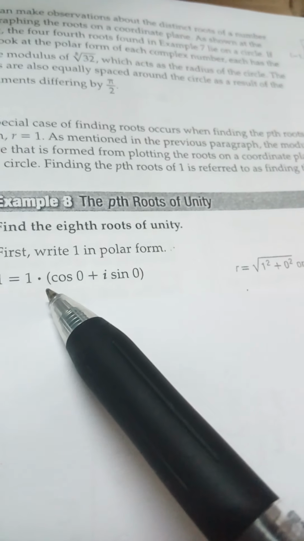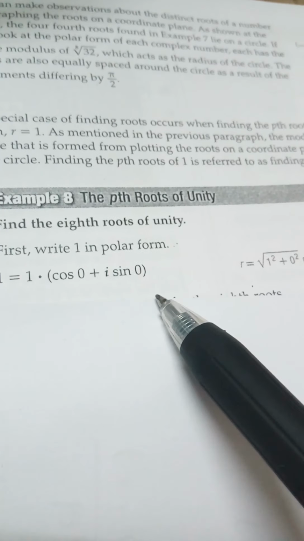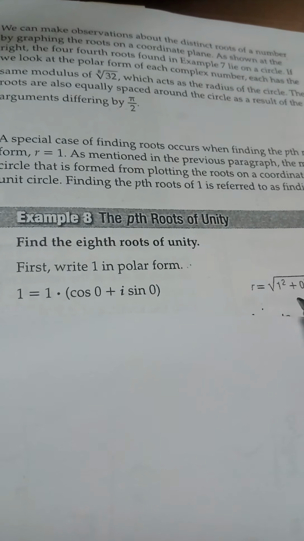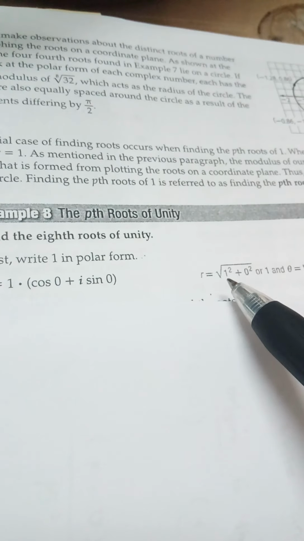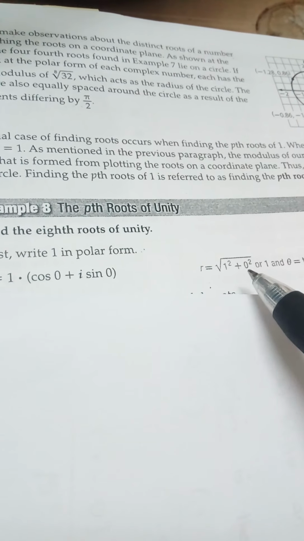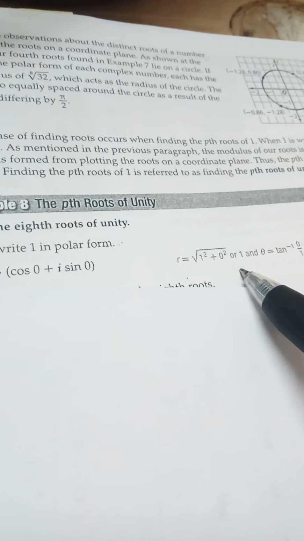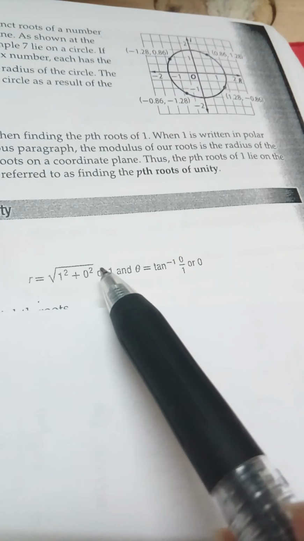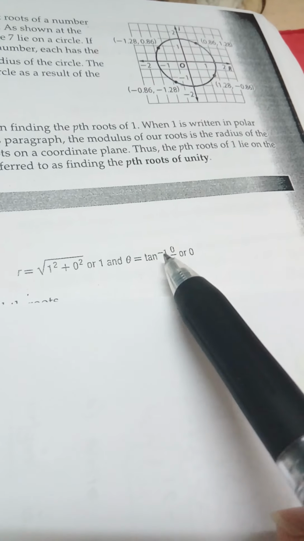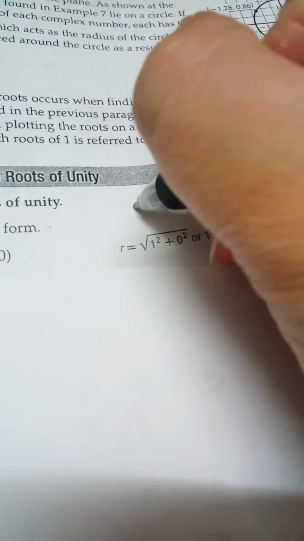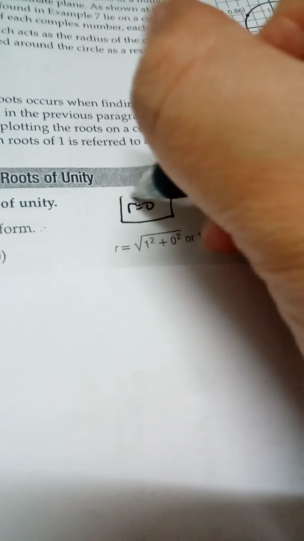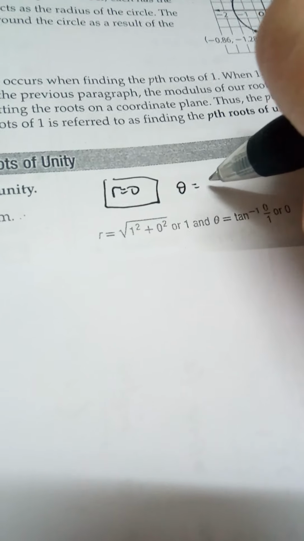So what will happen here is 1 is equal to 1 times cosine 0 plus i sine 0. So r is equal to the square root of 1 squared plus 0 squared, which is equal to 1. And theta is inverse tangent of 0 over 1, y over x, 0 over 1 equals 0. Now, what are the variables that we need? r is equal to 1, then theta is equal to 0.